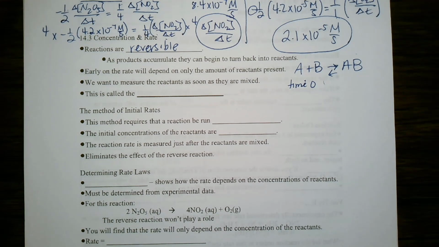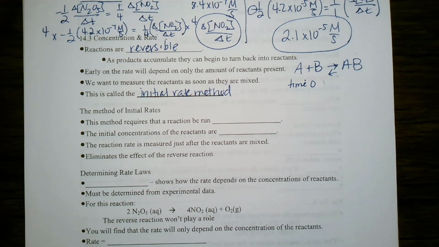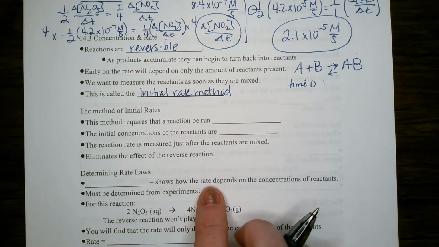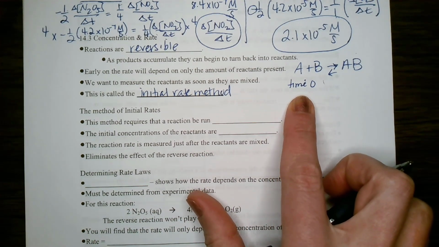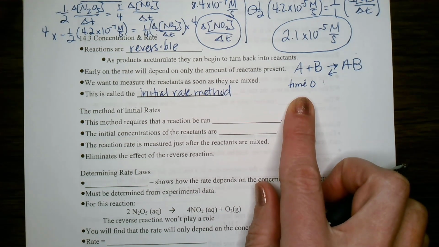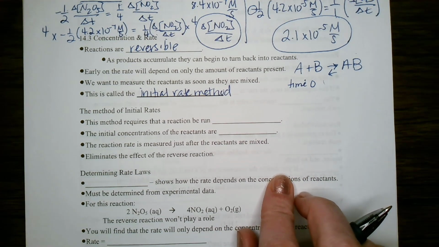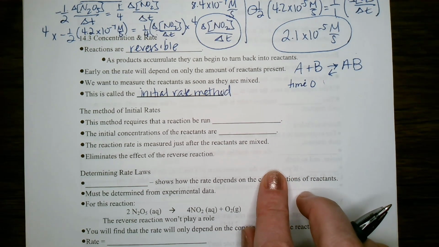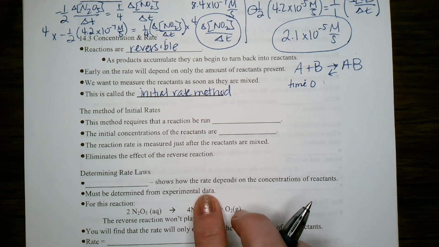This method, called the initial rate method, measures the concentrations at time 0 of the reactants as soon as they are mixed. If we know the concentrations of the initial amount of reactants and measure them several times at varied concentrations, we start to get insight into how the concentration is affecting the rate.